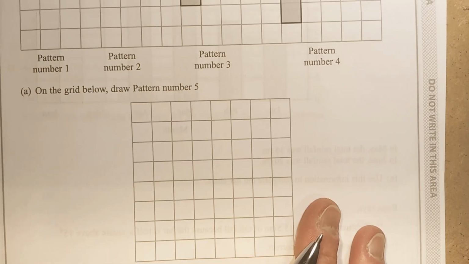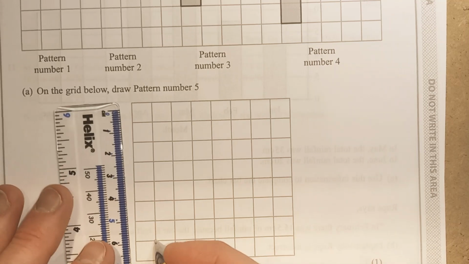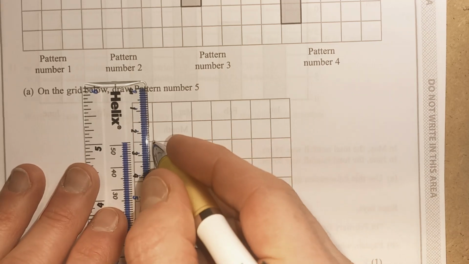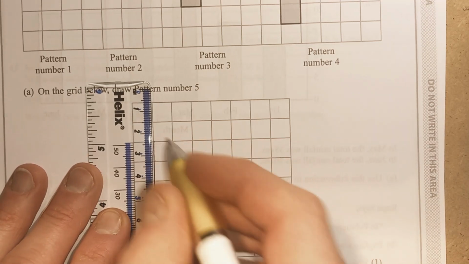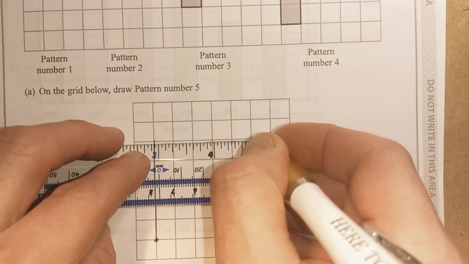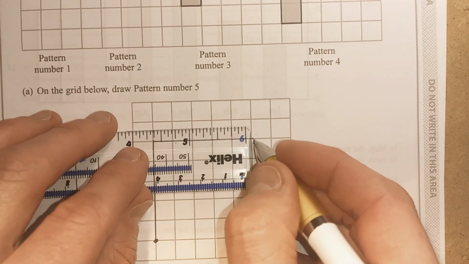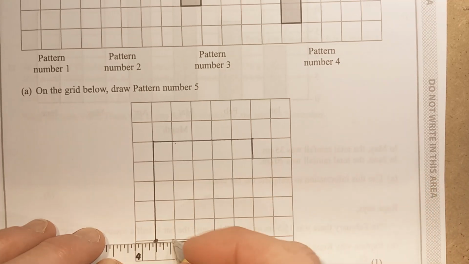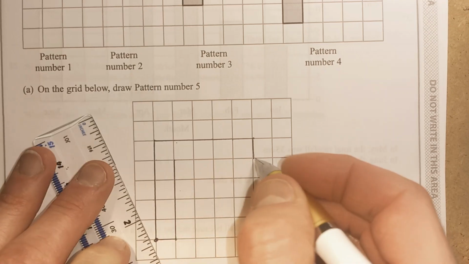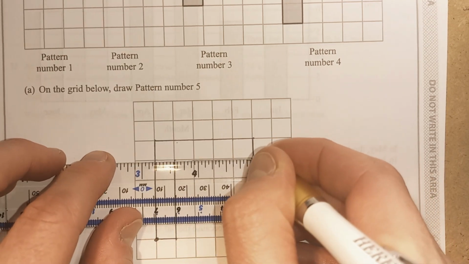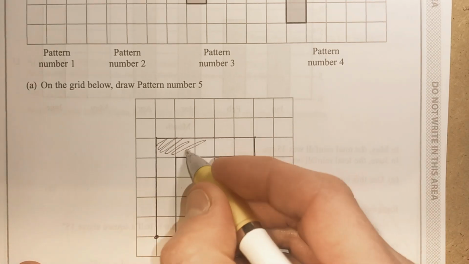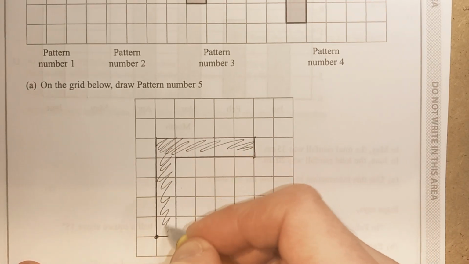So I think for pattern 5, we're going to want it to be 5 squares high. So 1, 2, 3, 4, 5 up to here. And 5 across. 1, 2, 3, 4, 5. And it's just 1 square wide. Okay, there we go. If you want, you could do some shading just to make it clear.